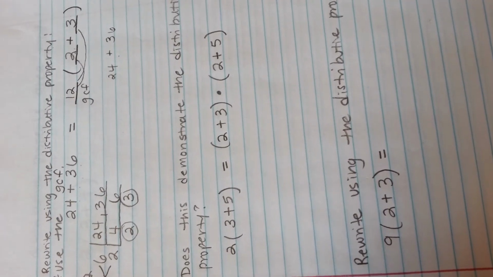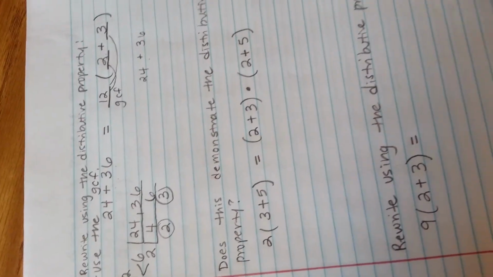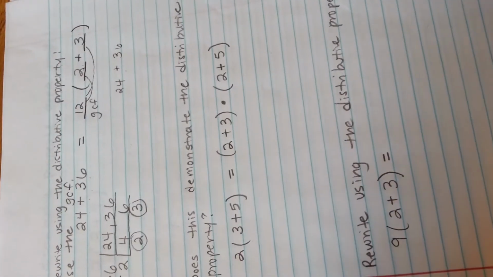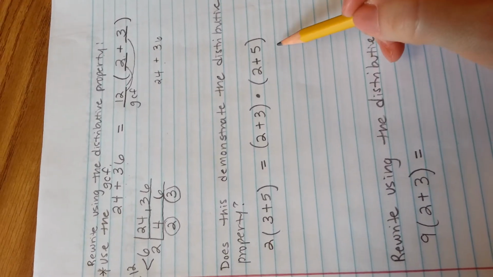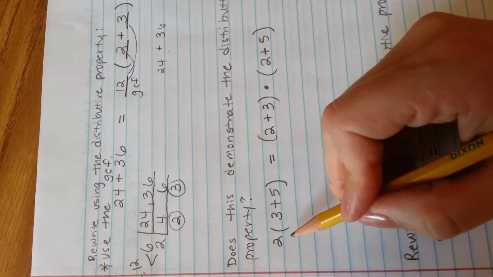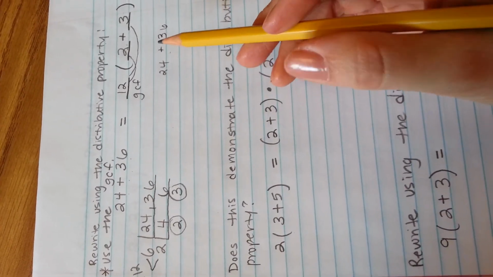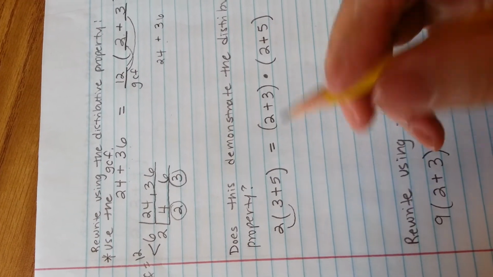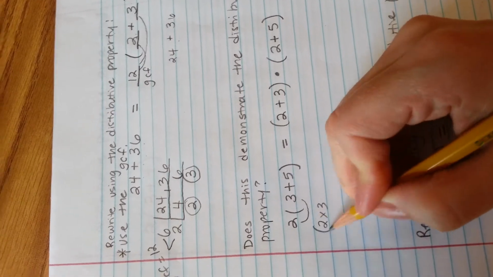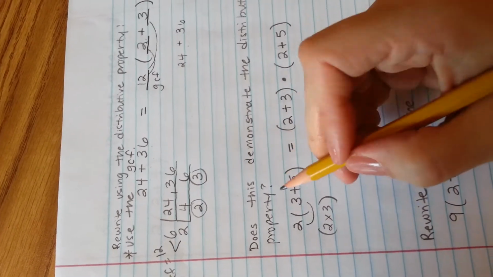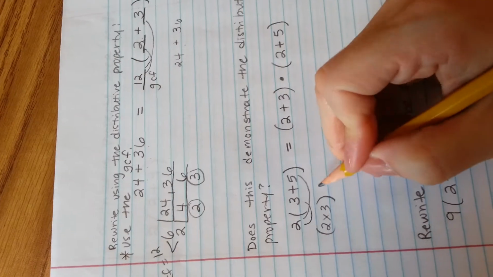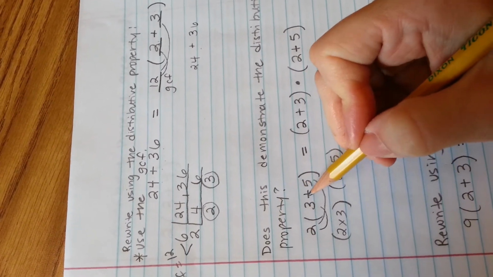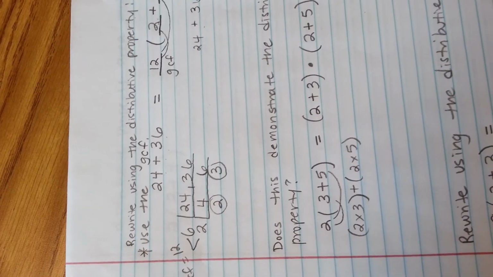The next problem that we're going to go over is, does this demonstrate the distributive property? Okay, if you're given a problem like this, the way to check that is to ask yourself, just like we did up here, if I take this 2 and distribute it, 2 times 3 would be my first part of my problem, and then 2 times 5 would be the second part of my problem. Of course, your addition sign is in the middle here.